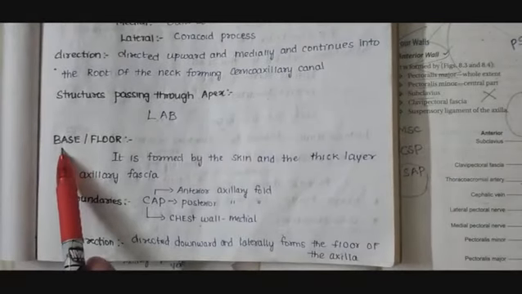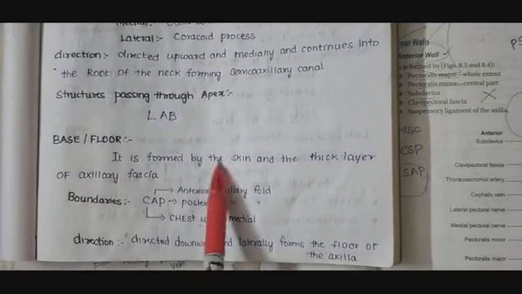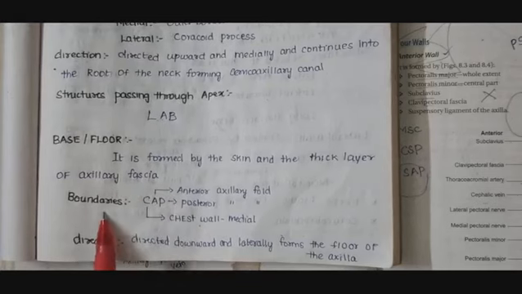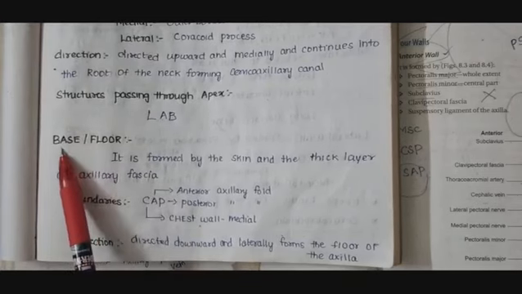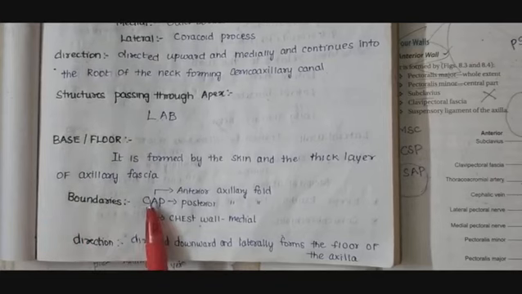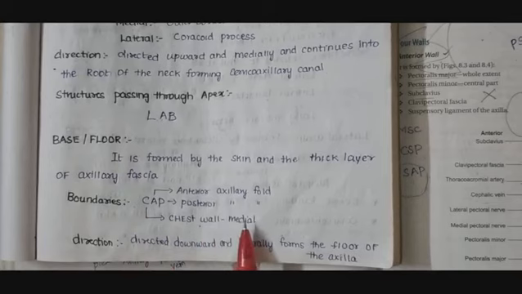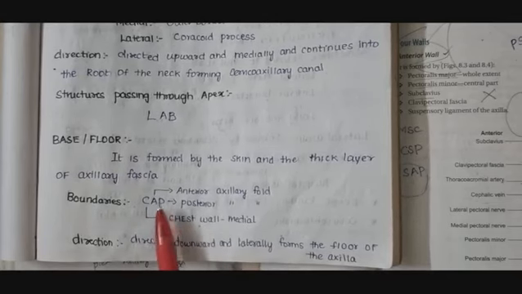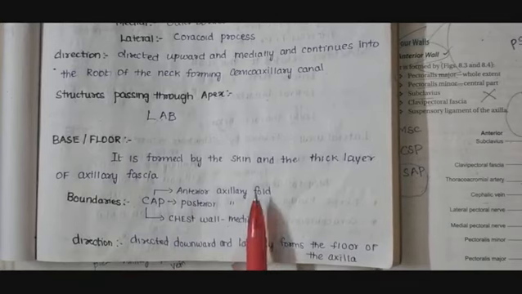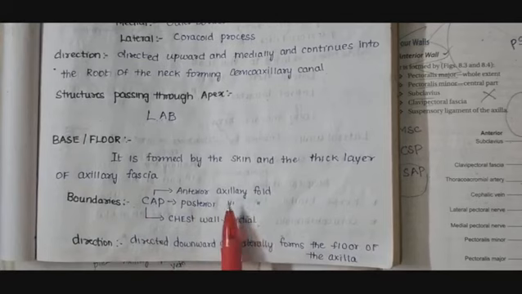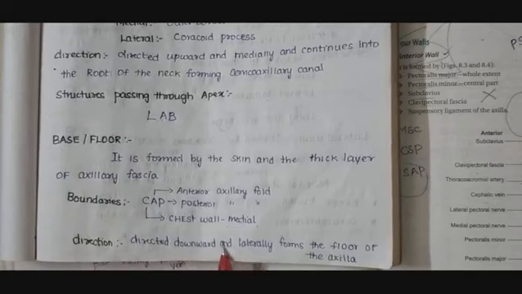The base, which is also known as floor, is formed by the skin and the thick layer of axillary fascia. In order to remember the boundaries of the base of the axilla, we have to remember the mnemonic CAP. C stands for chest wall, which forms the medial boundary. A stands for anterior axillary fold, which forms the anterior boundary. P stands for posterior axillary fold, which forms the posterior boundary. Direction. It is directed downward and laterally, forms the floor of axilla.